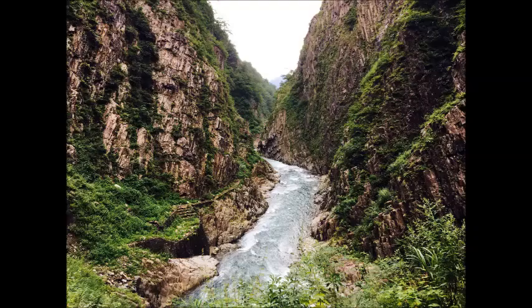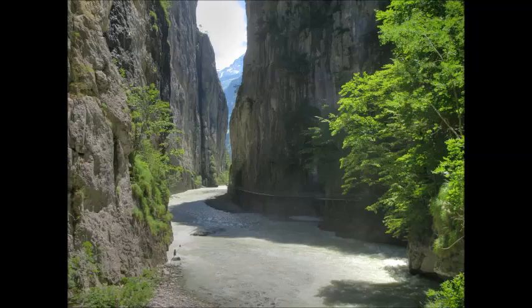Gorges. A narrow valley between hills or mountains, typically with steep rocky walls and a stream running through it, is called a gorge.